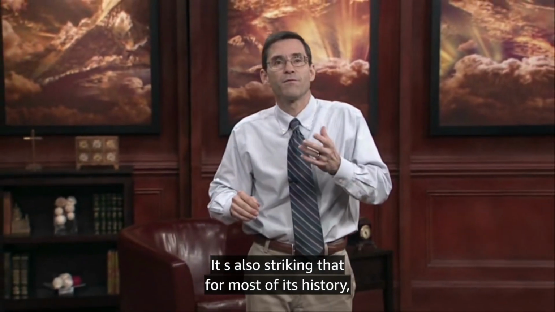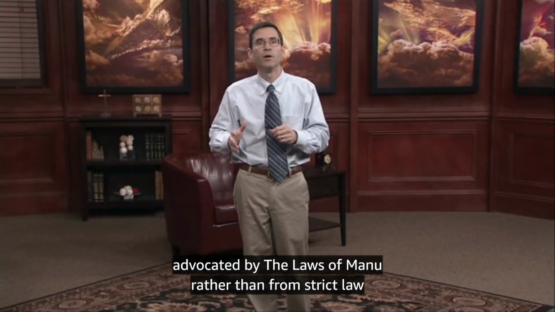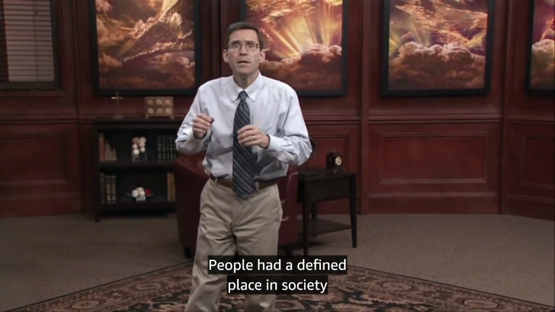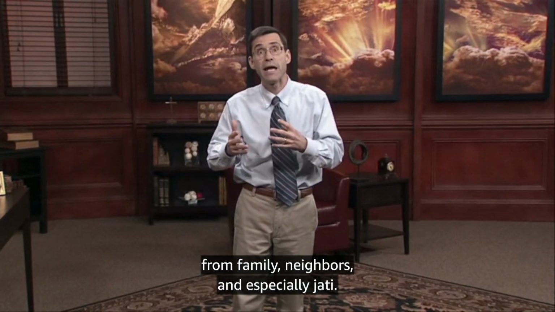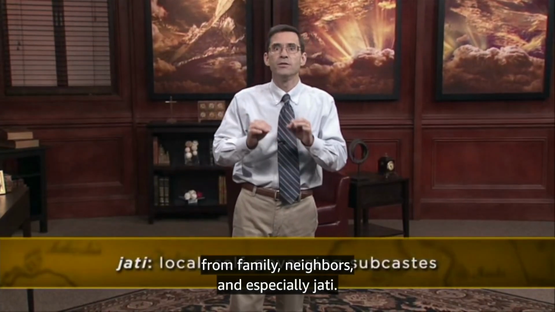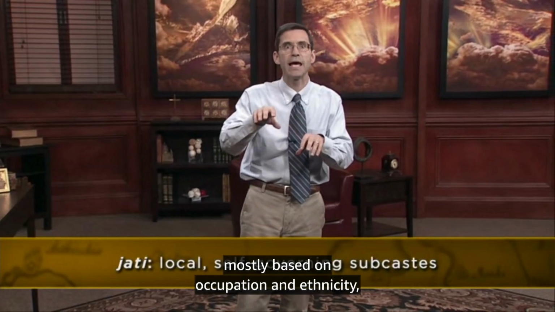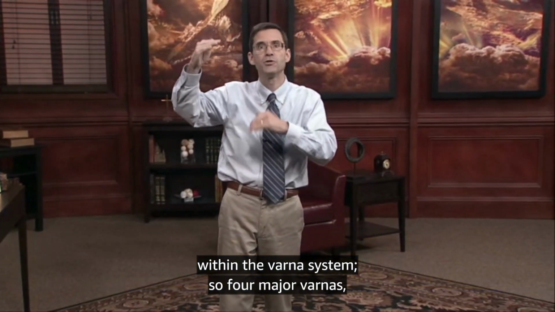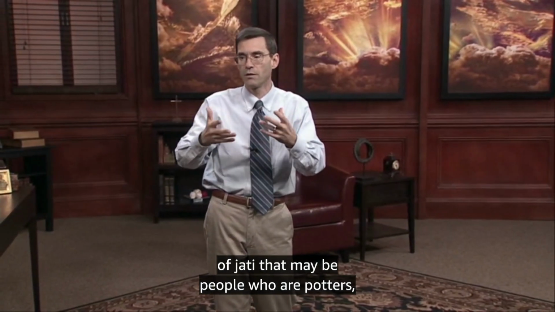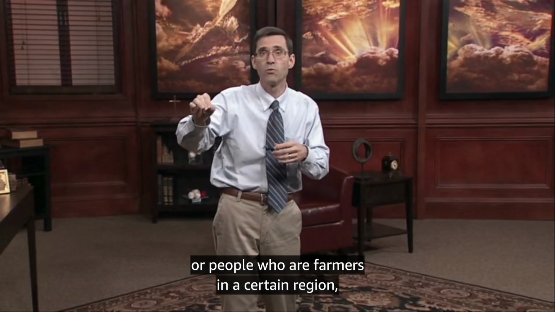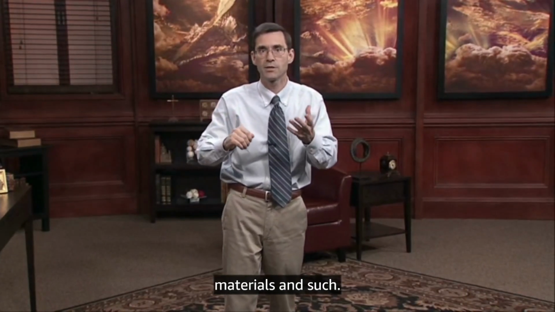It's also striking that for most of its history, India's social stability came from the kind of dharma advocated by the laws of Manu, rather than from strict law codes. People had a defined place in society, and they acted accordingly because of pressure from family, neighbors, and especially jati. Okay? Jati are the thousands of local self-governing subcastes, mostly based on occupation and ethnicity, within the Varna system. So four major Varnas, and then within those, lots and lots of jati that may be people who are potters, or people who are farmers in a certain region, or people who deal with certain kinds of building construction materials and such.